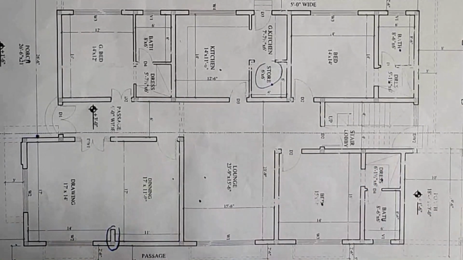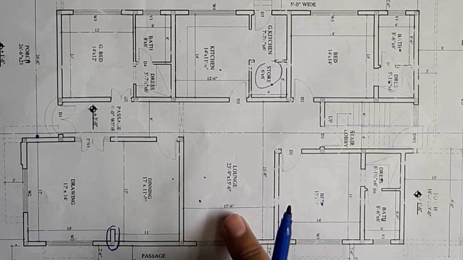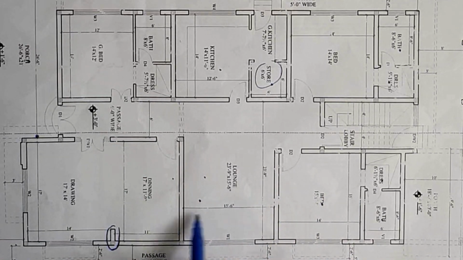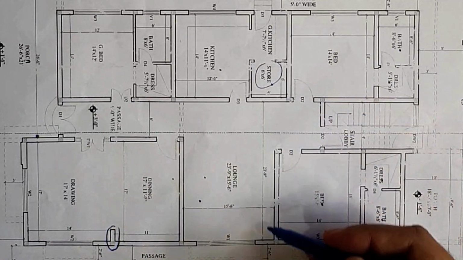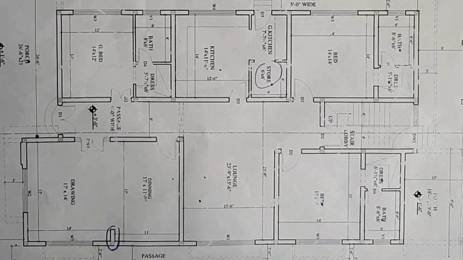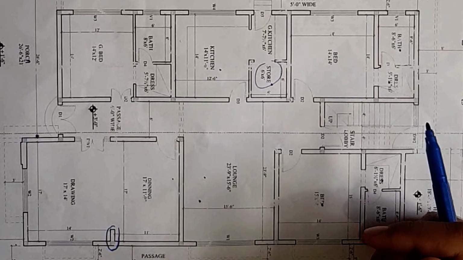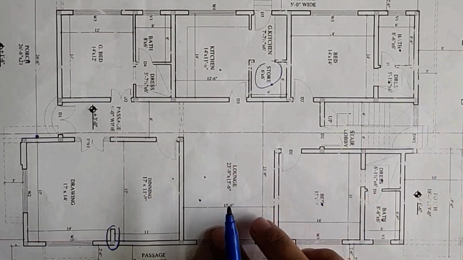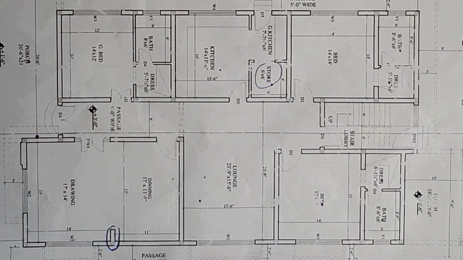Okay, so this is the lounge of this house, 15 feet 6 inches in this direction and 23 feet 9 inches in this direction. This is a huge lounge, a beautiful lounge in fact, that can be used for different purposes. Normally we use it as a seating area. Okay, this was the layout of the ground floor.